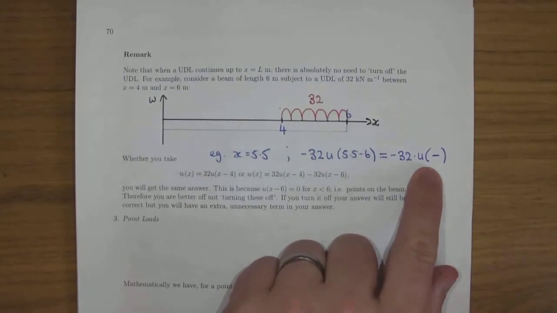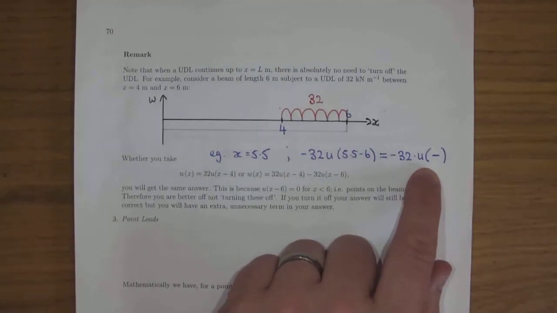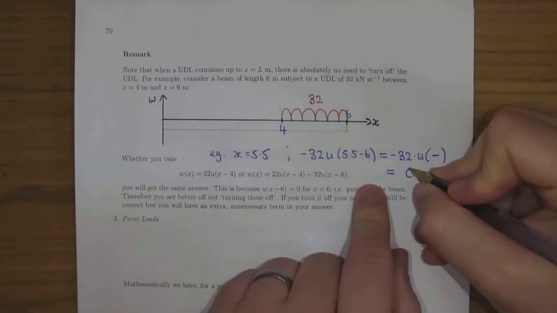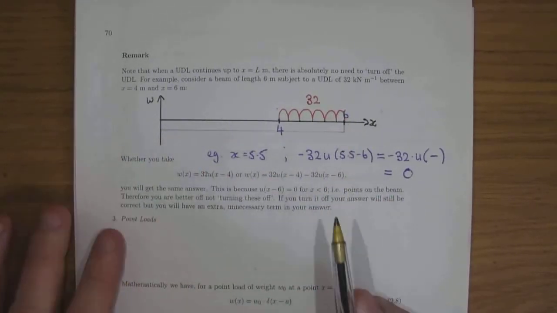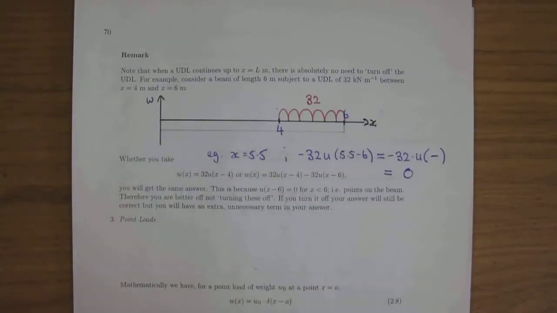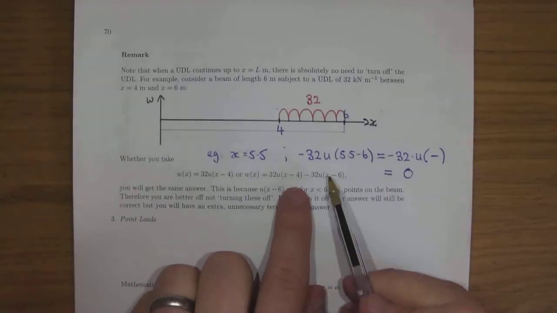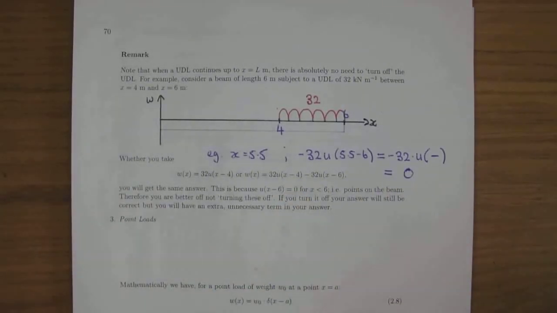And the u thing, if you give it something negative, it gives you out 0. If you give it something positive, it gives you out 1. So for any point of interest between 0 and 6, this thing's equal to 0. So there's no need to turn them off. If you do turn it off, so if you use this instead, your answer will be correct, but you'll just have more writing than you need.